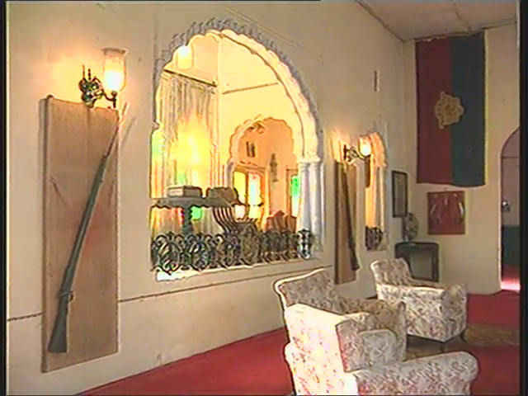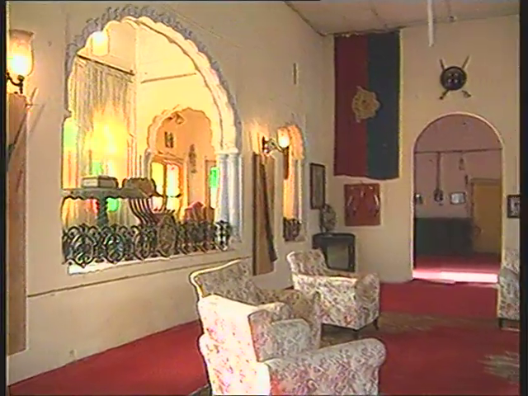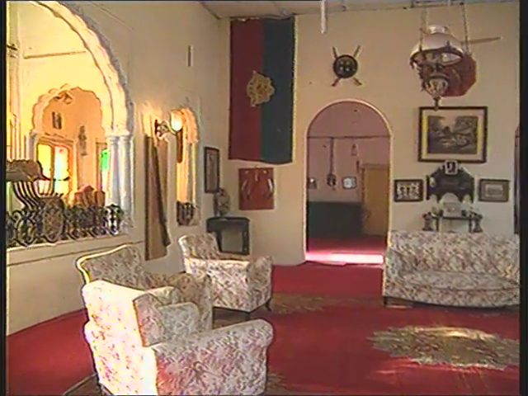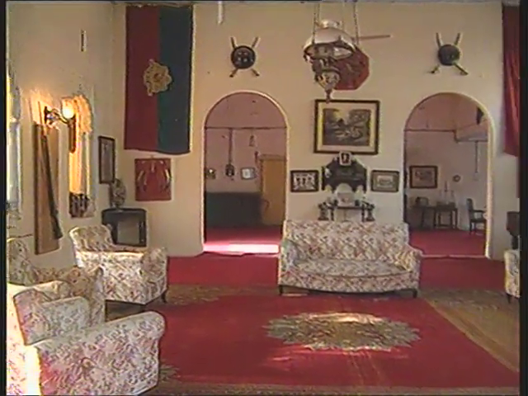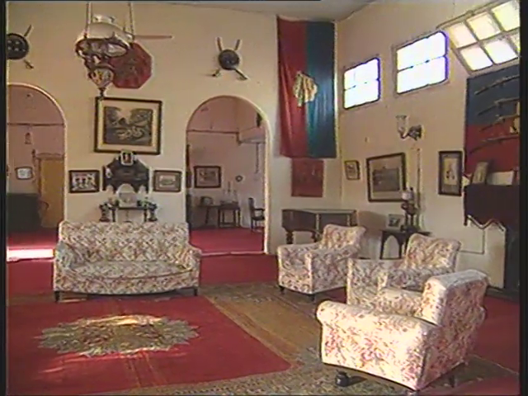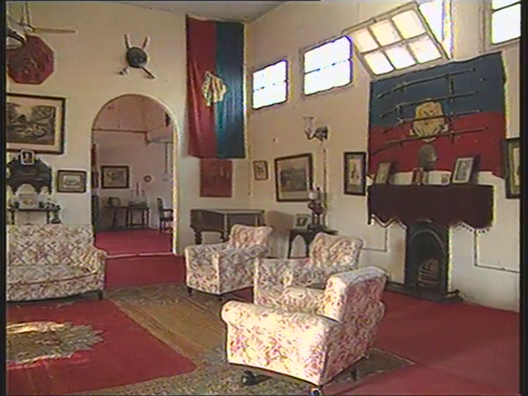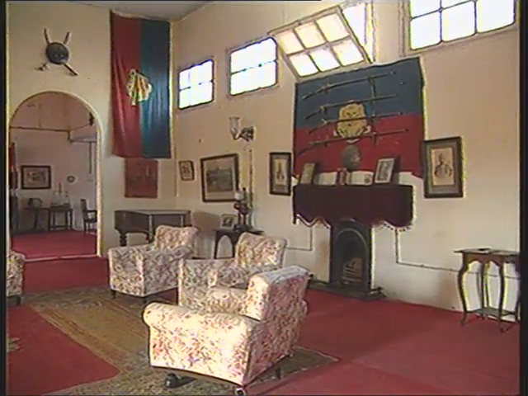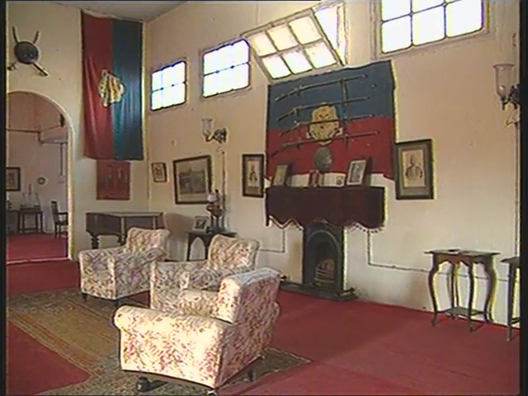The havelis and palaces of Nahan are steeped in an aura of lost grandeur. The elaborate drawing rooms and reception areas harken back to an era of shikar, grand balls, and receptions of state.